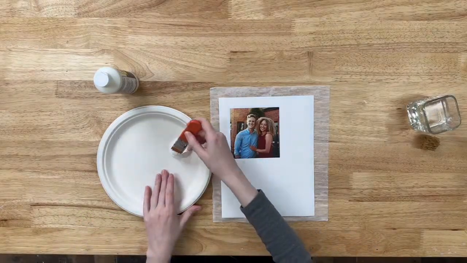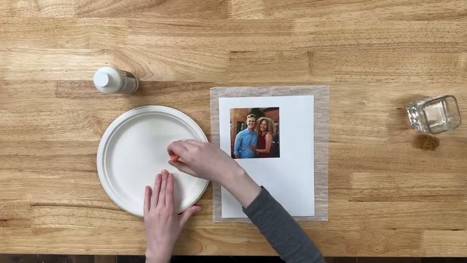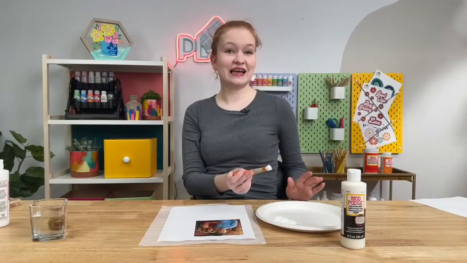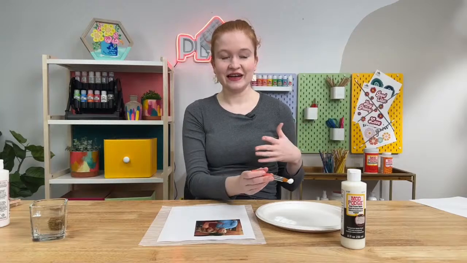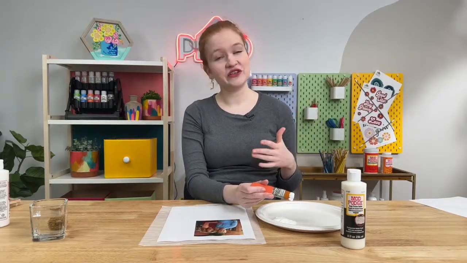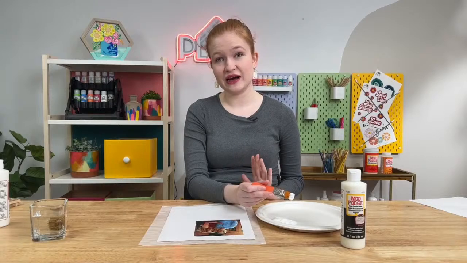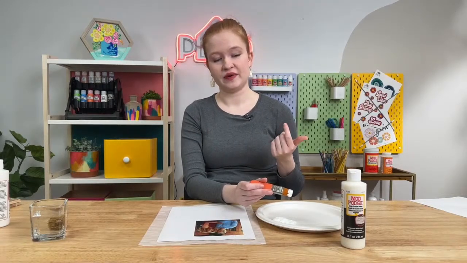So I'm going to dip my brush into my photo transfer. And I do want to go ahead and say again that this technique is strictly for making decals with your Mod Podge photo transfer. If you want to learn more about the traditional way of using our Mod Podge photo transfer, we have a lot of great resources for you guys on plaidonline.com and also our Plaid Crafts YouTube page.